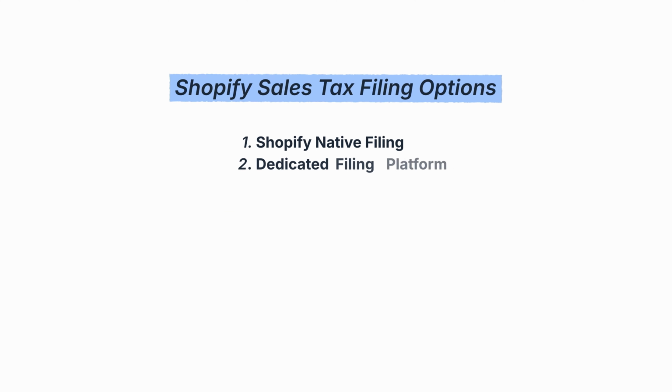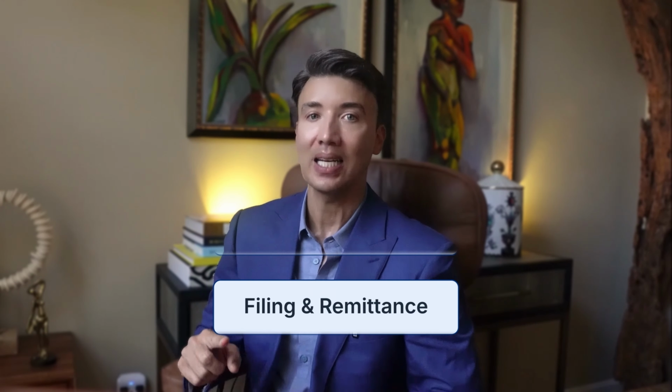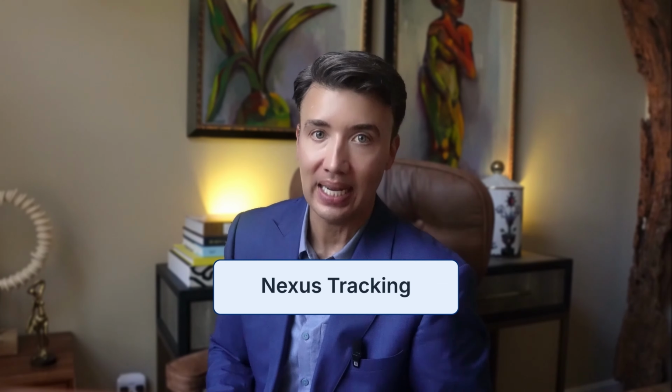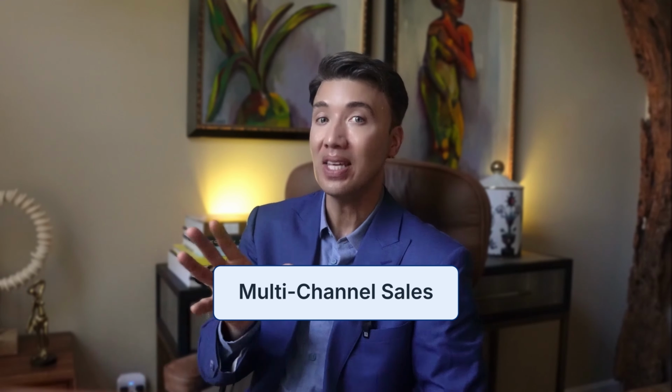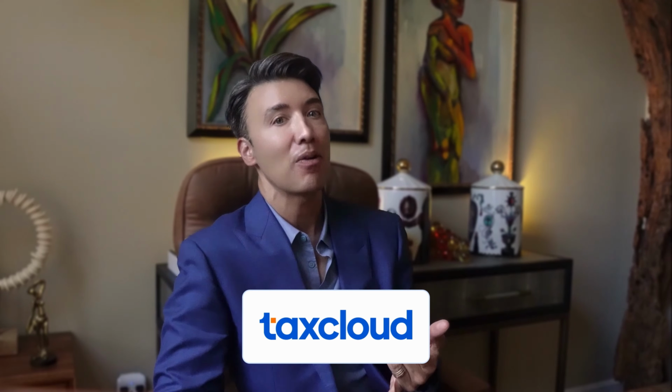The second option is a dedicated filing platform that handles the full compliance lifecycle: registration, filing, remittance, nexus tracking, and multi-channel consolidation. Now, these are purpose-built for online businesses that are growing fast across states and channels. So this is where platforms like TaxCloud fit.